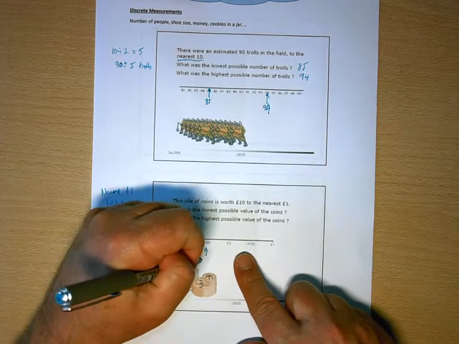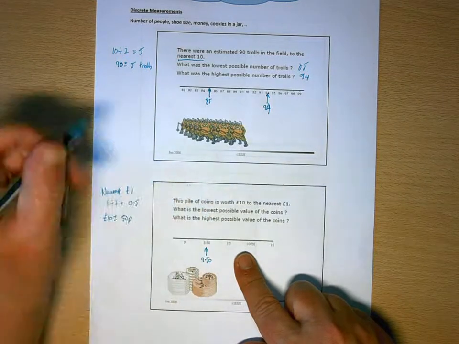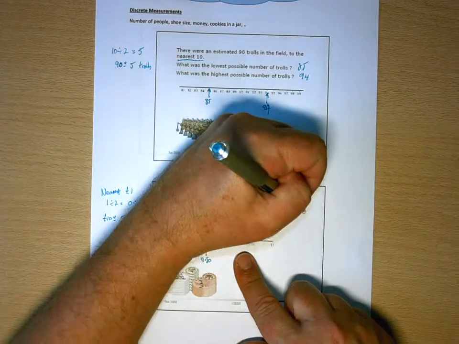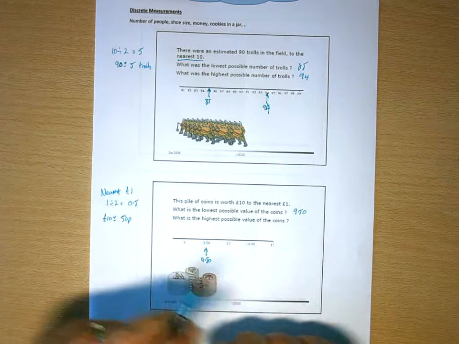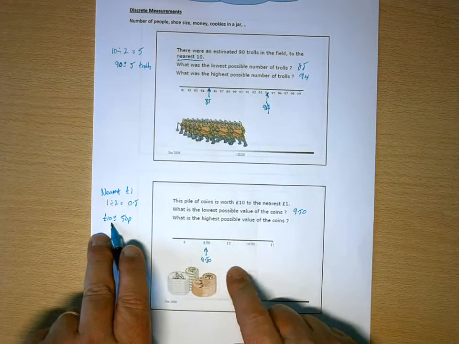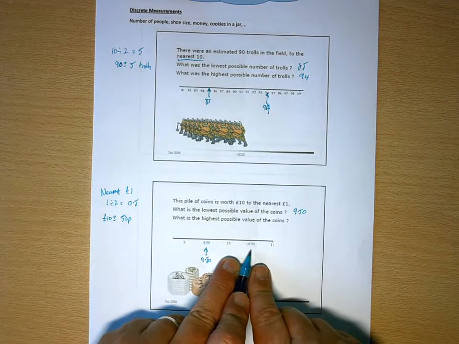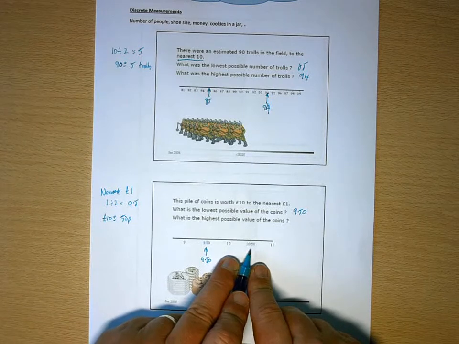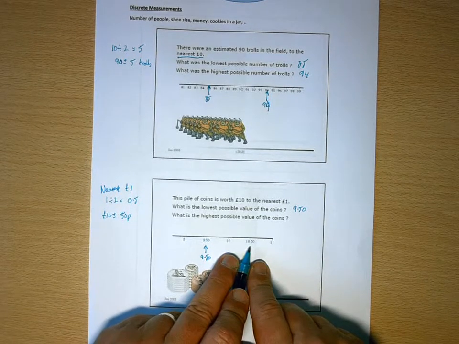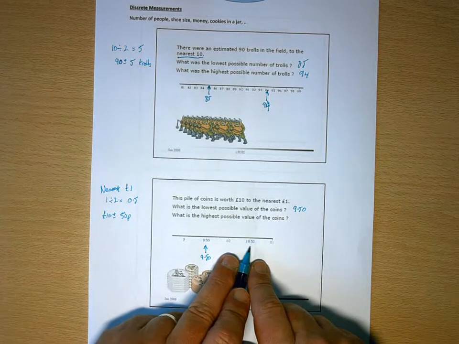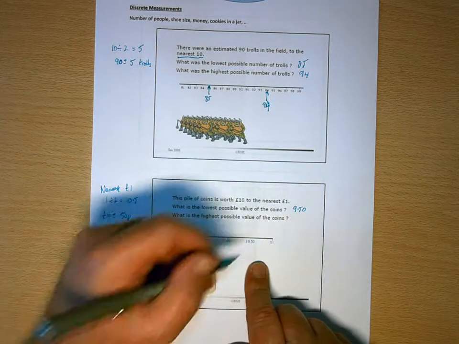So the smallest value would be £9.50, because £9.50 will definitely round up. If we add 50p to that, we'd get £10.50. But because we've got particular coins in our currency, we know that 49 pence exists.